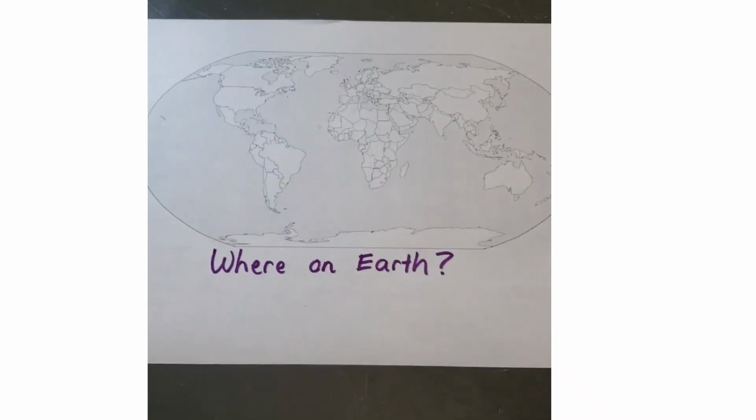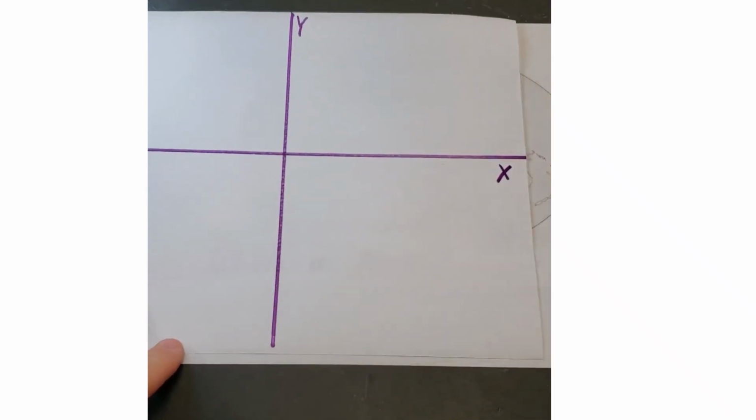Well, physical things, earth things, they don't know political boundaries. And we need to be very exact about where we describe things are located. So we need some kind of system. And we're going to use a system that is very similar to what you've done in math. We're going to use a coordinate system.